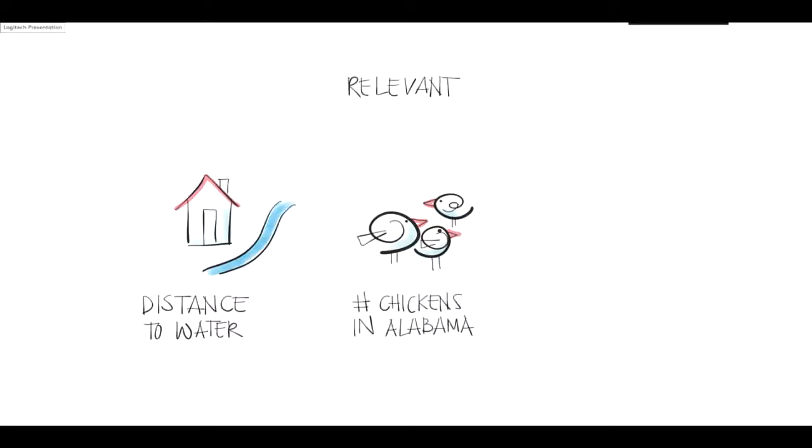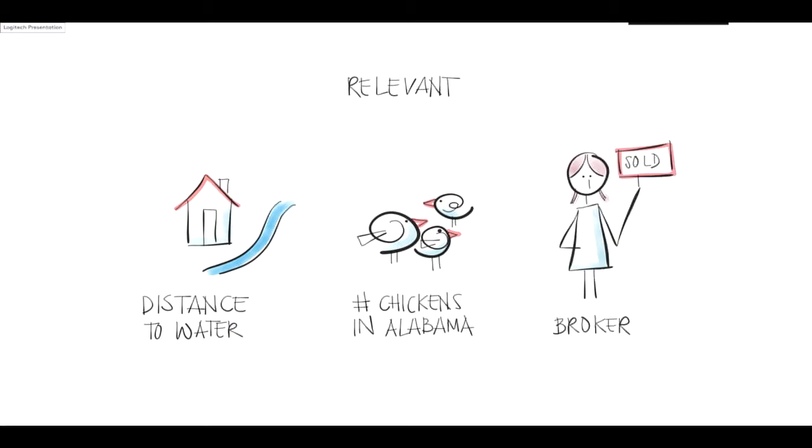On the other hand, like the number of chickens in Alabama at the time of the house sale, maybe not so relevant. And then you might have things like the broker, that they really kind of overplay their relevance, but I've done some research on this whole data set, and it turns out that actually the broker was kind of insignificant in terms of how high the value was for the price. Don't tell anyone.